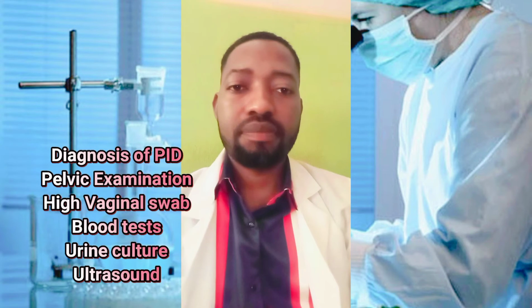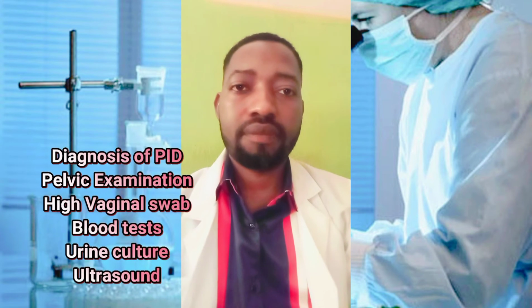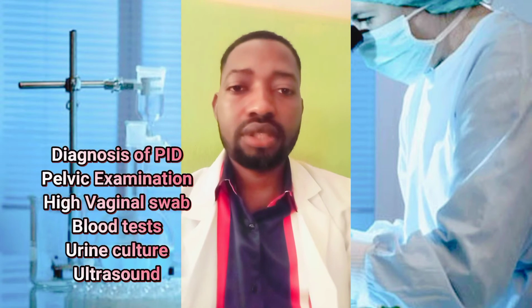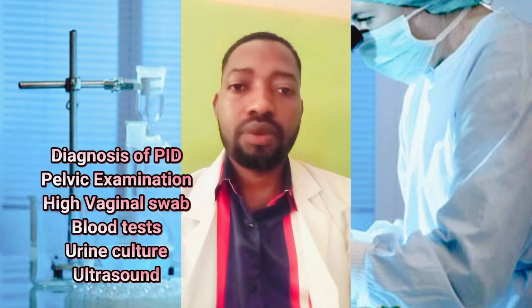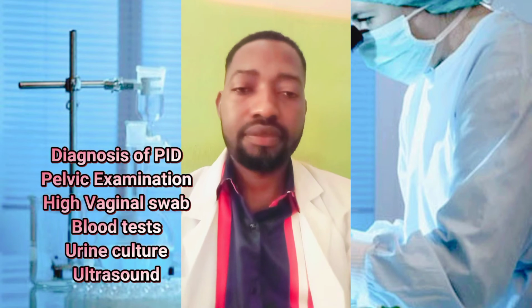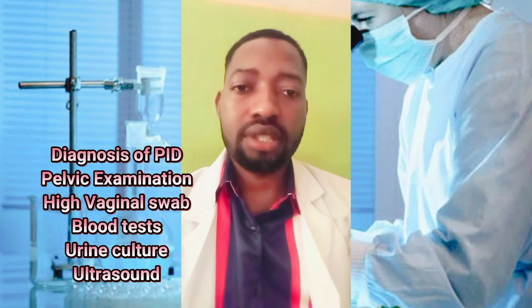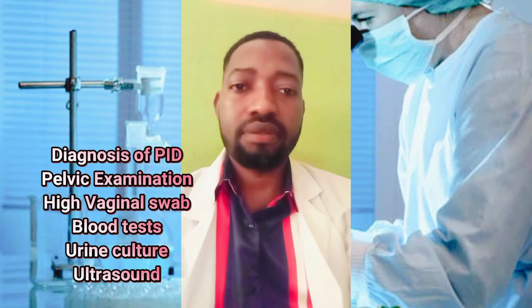Number one is pelvic examination. Pelvic examination is usually done by doctors. So when you go to hospital or you go for laboratory diagnosis, you can request for pelvic examination. Here they will examine your reproductive organ to make sure that there's no sexually transmitted disease affecting either your fallopian tube, your uterus, or your ovary.